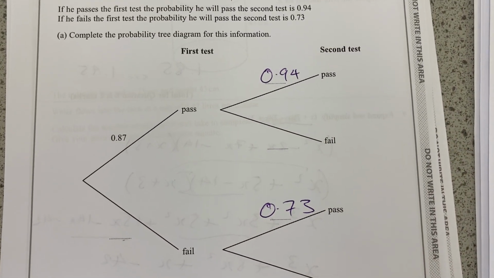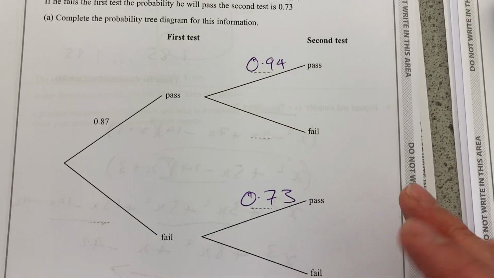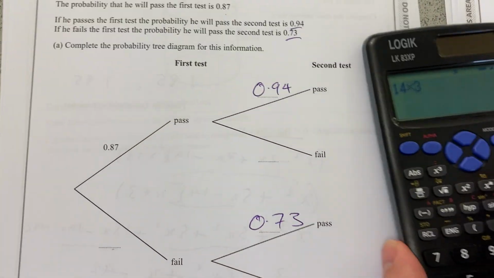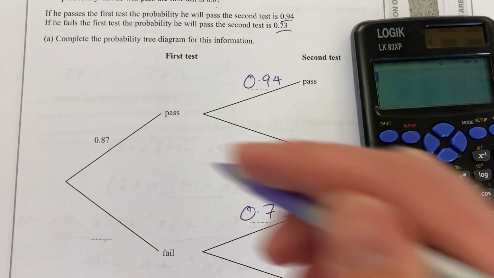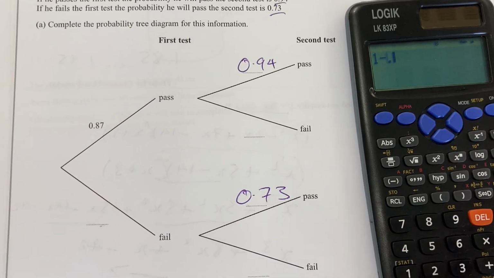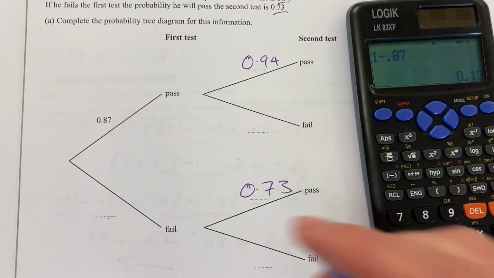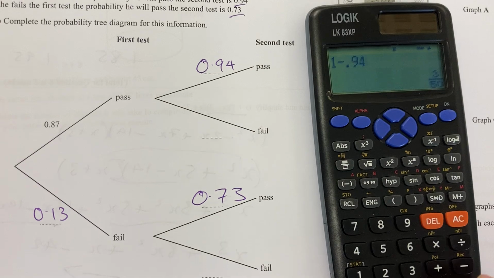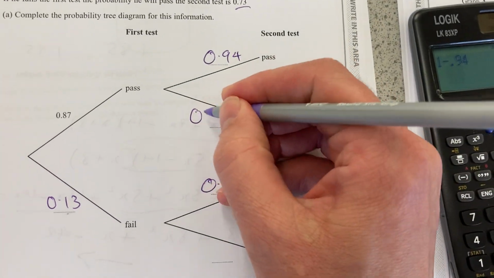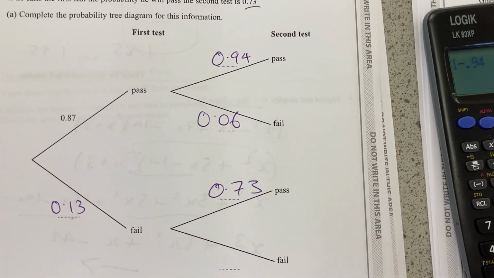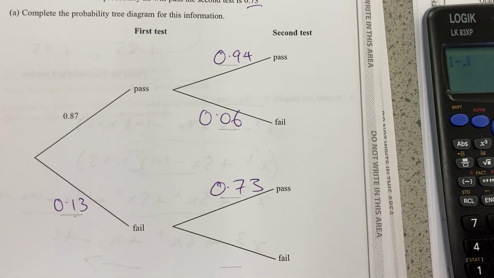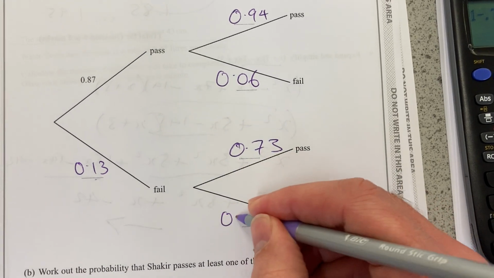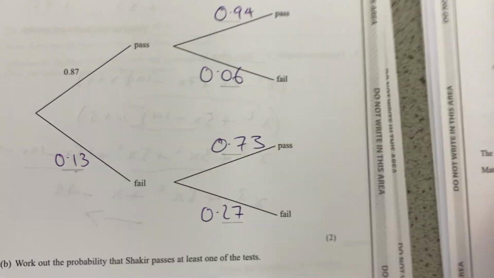So we're now going to complete the probability tree diagram. I've used the information they've given us there for the pass rates. Now each of these pairs should sum to 1. So 1 minus 0.87 is 0.13. 1 minus 0.94 is 0.06. And 1 minus 0.73 is 0.27. This is a calculator paper, so do use it.